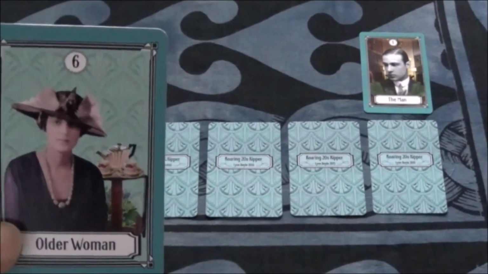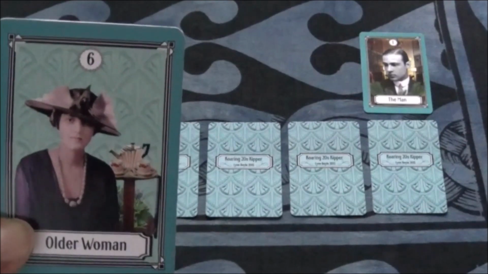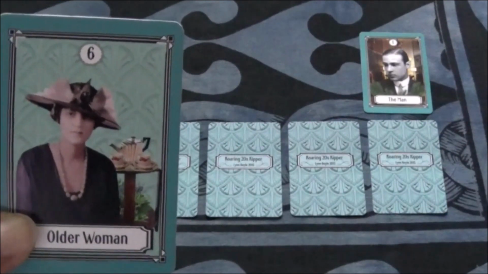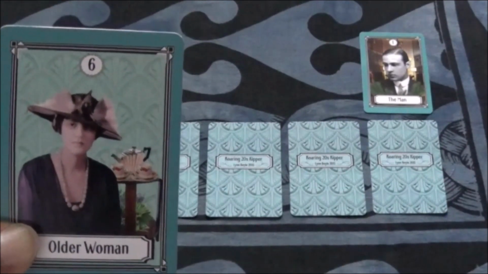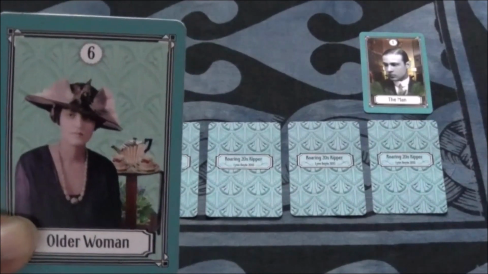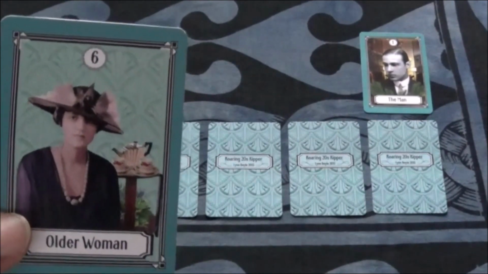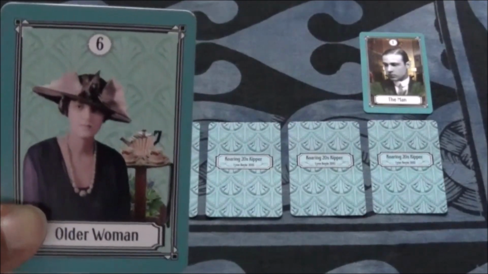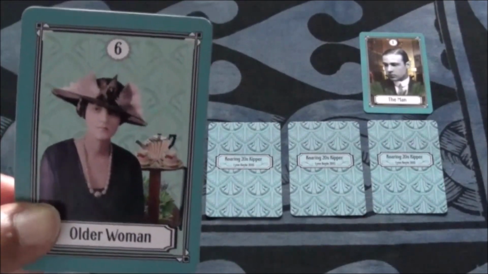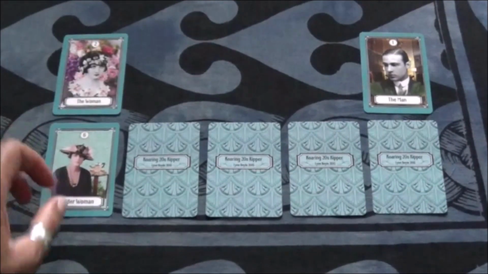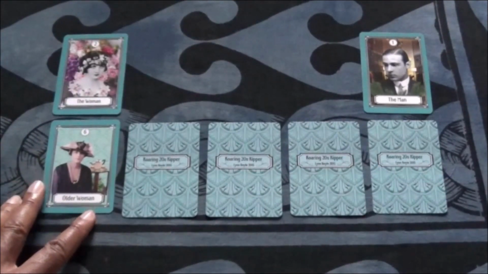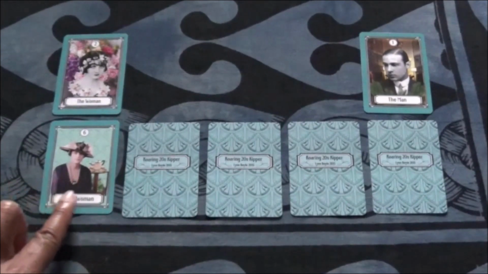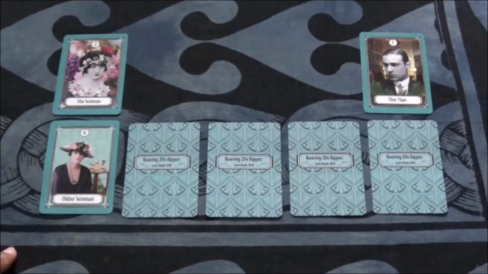So older woman could suggest that there is a woman who's going to be playing a role or a part in the situation that's older than Jackie. Older woman always represents someone older than the main person, female, or in this particular case, the woman card, right? Now, this could also be, too, the older woman can represent something having to do with the past, playing on the idea of older, right?